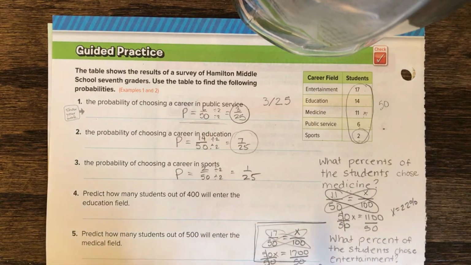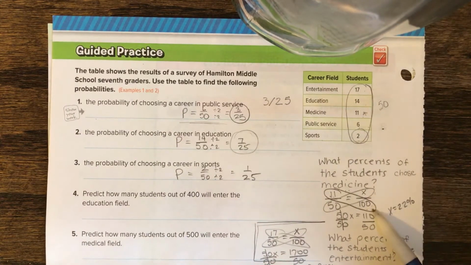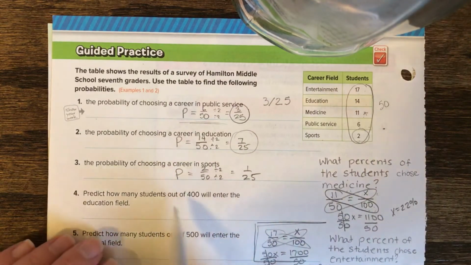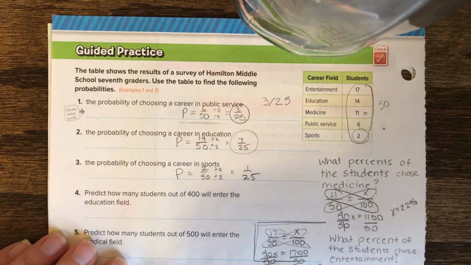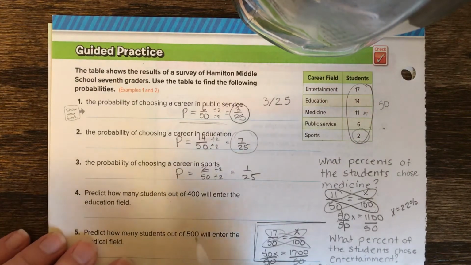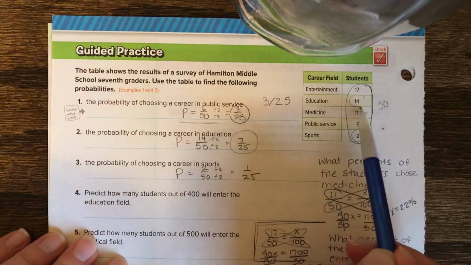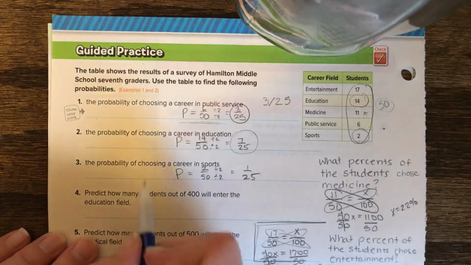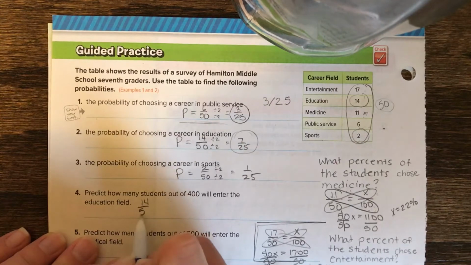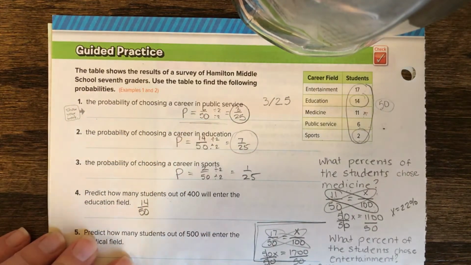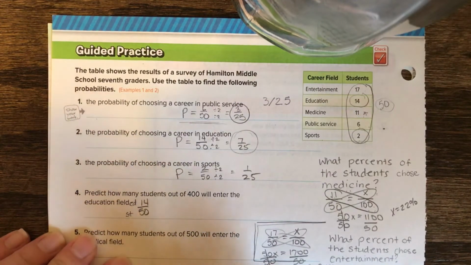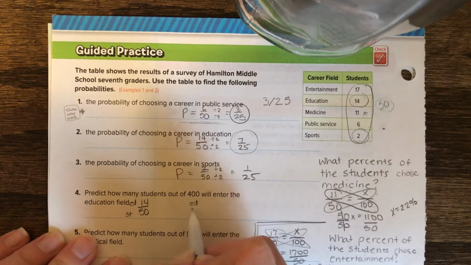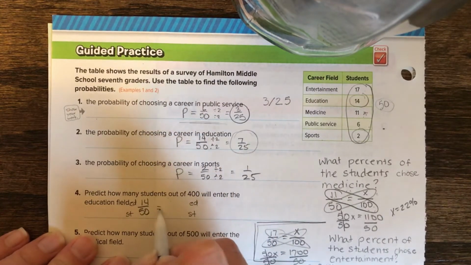The next two problems will look somewhat similar to the last two, but you have to remember, percents are always out of 100. These are going to look a little different. It says predict how many students out of 400 will enter the education field. So right now, education, we know 14 out of the 50, so I'm going to write that 14 out of the 50 plan to go into education. So this is the education out of the total students. So over here, I want to do education over the students. So I'm going to set this up.